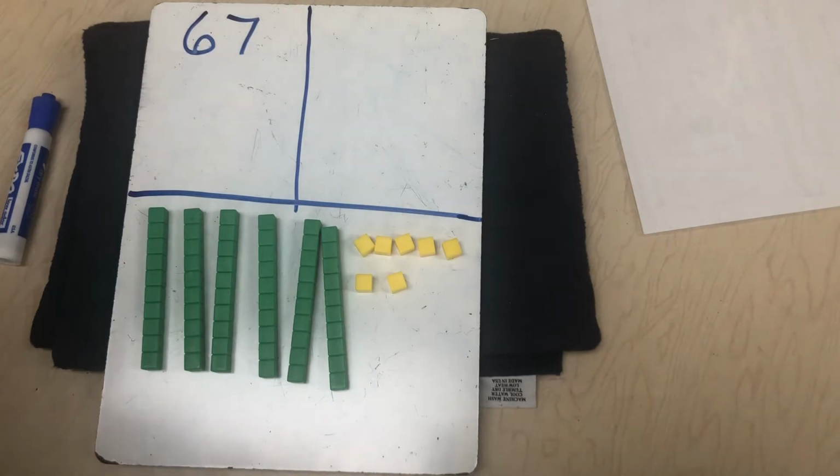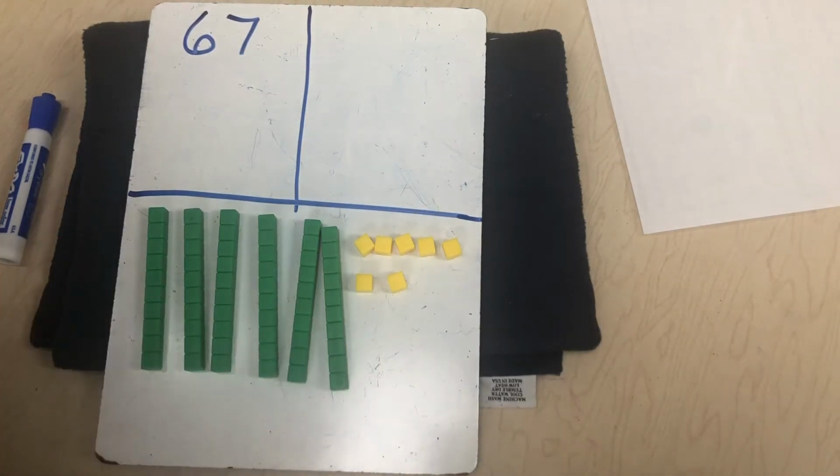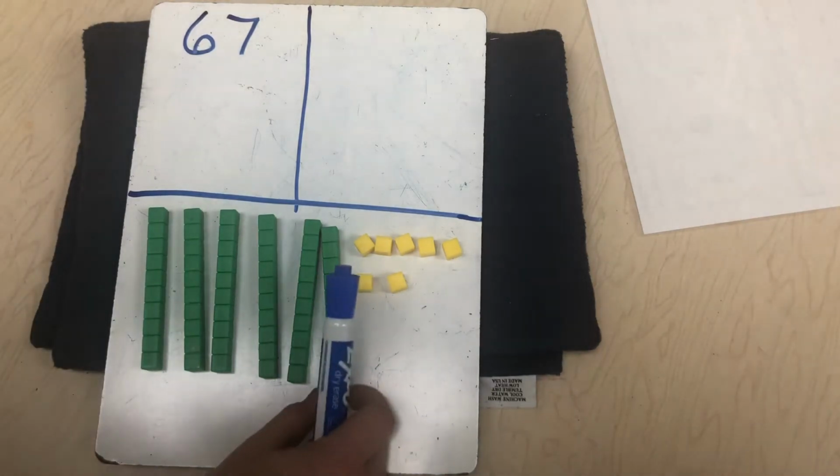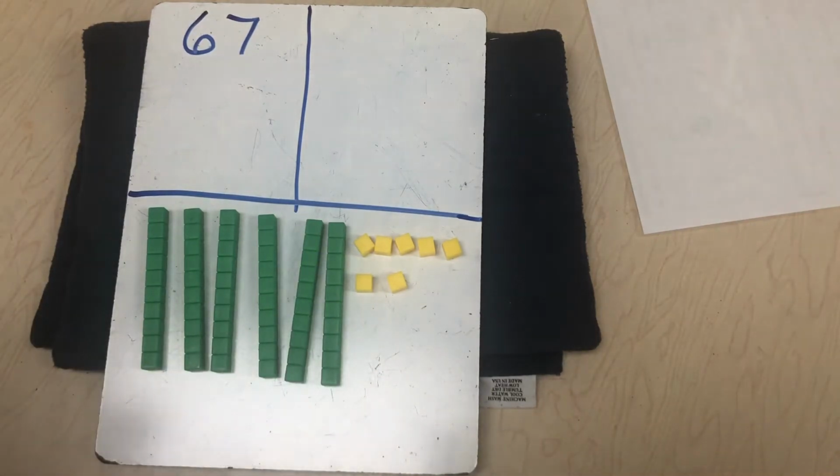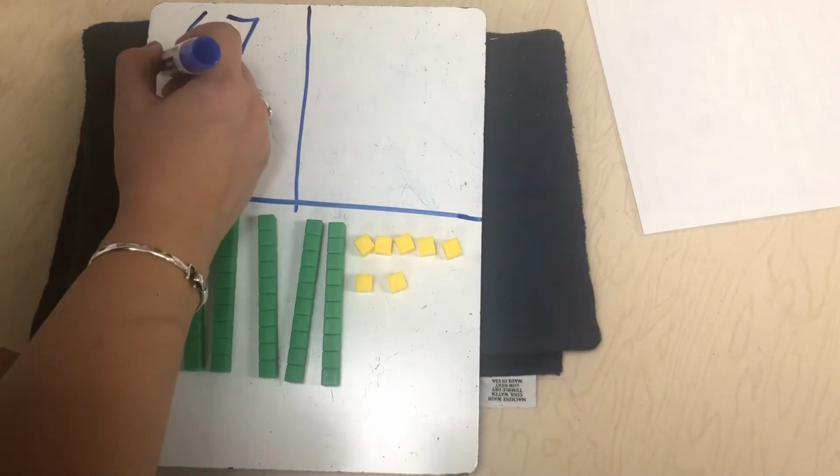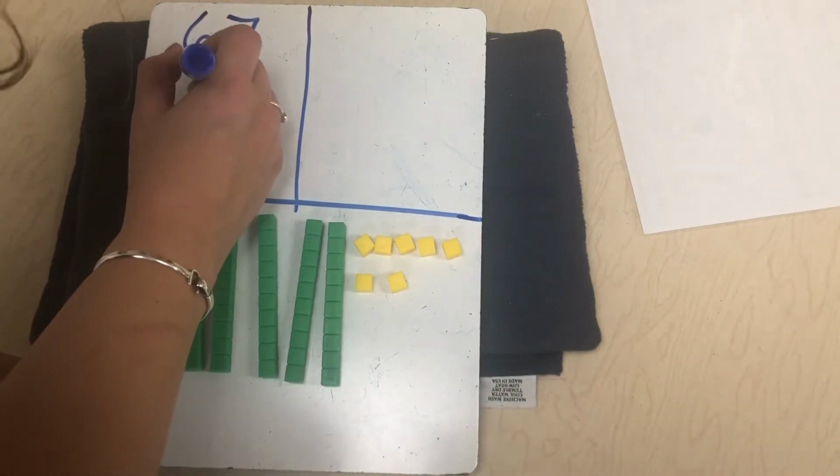So you're going to look at it again and ask, how many tens do we have here? We're pointing to the green right now. How many tens do we have? That's right, we have 6. So we're going to put 6 tens.